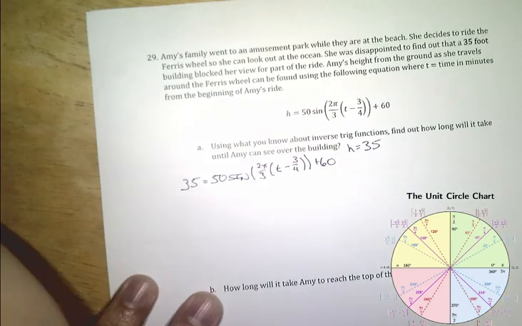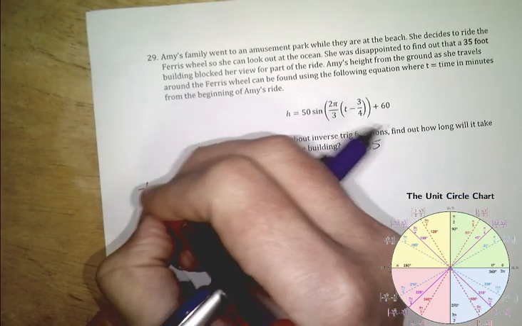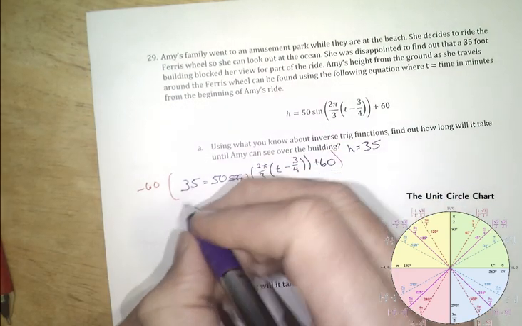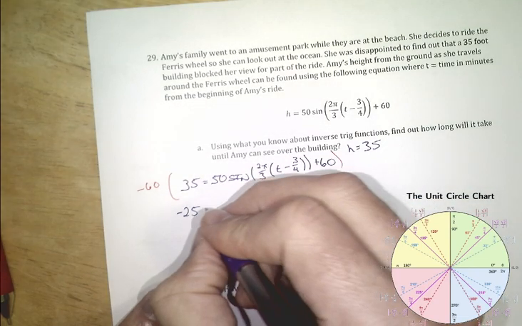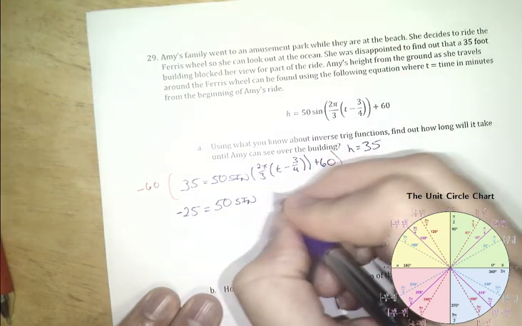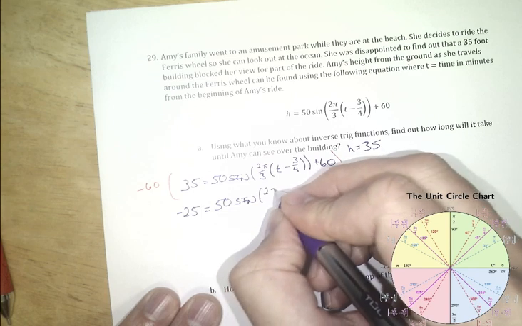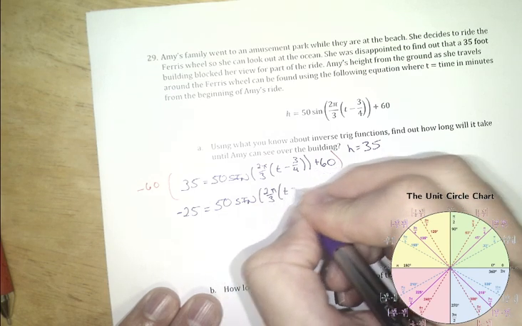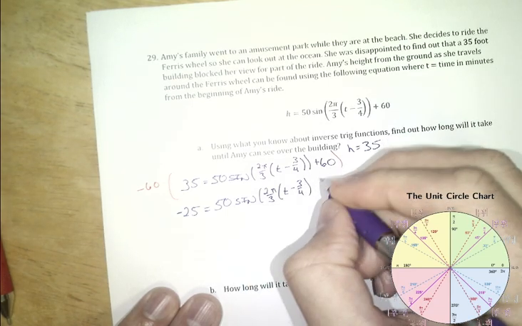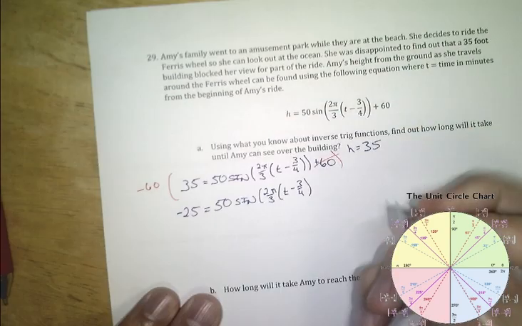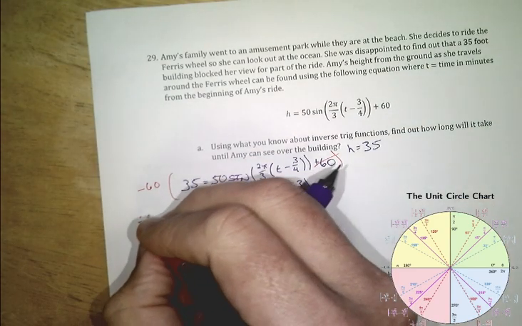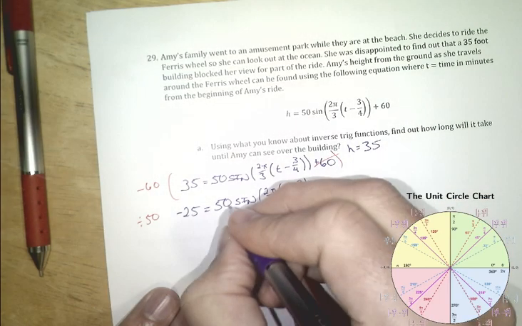So we're going to start by subtracting 60 from both sides. 35 minus 60 is negative 25, which is equal to 50 sine of 2 pi over 3 times t minus 3/4. The 60 went away. Next, let's divide by 50, so that way that will go away.